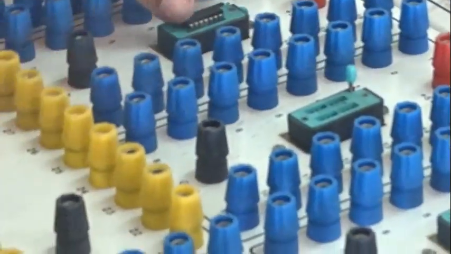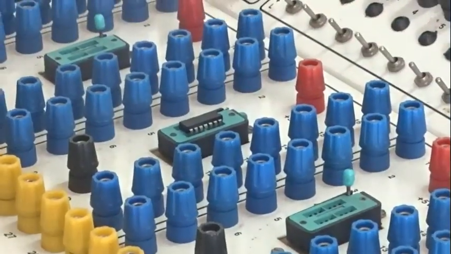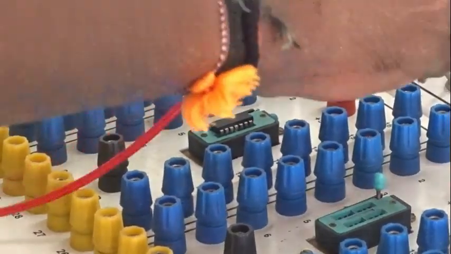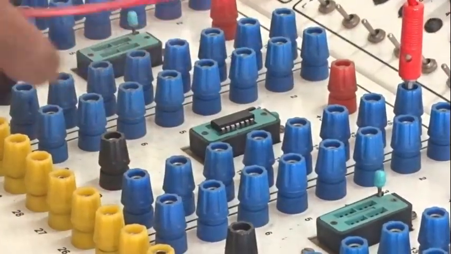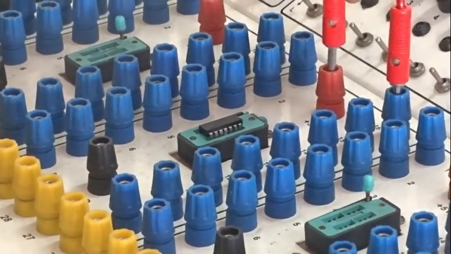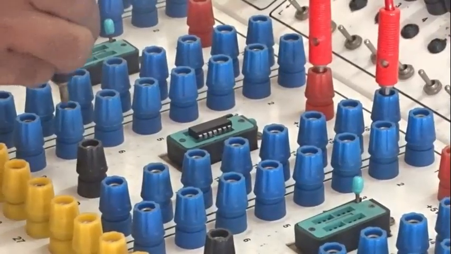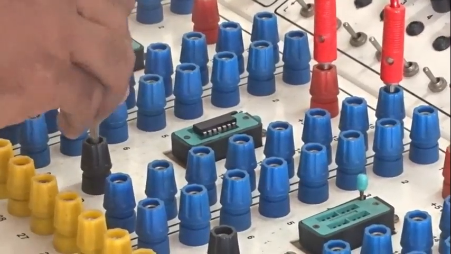So place this IC on the slot or the IC holder. After placing the IC, the first important connection to be made is from pin number 14, connect it to plus 5 volt. Next, from pin number 7, connect it to the ground point.